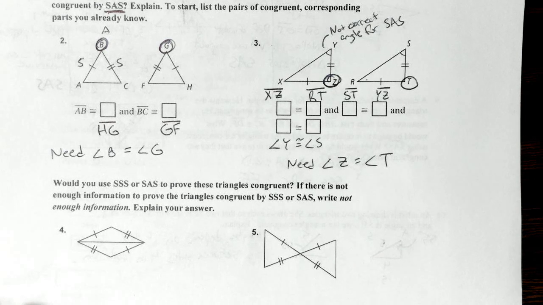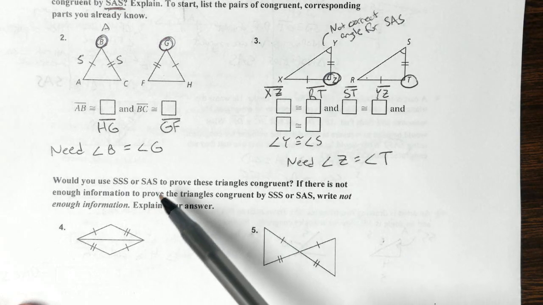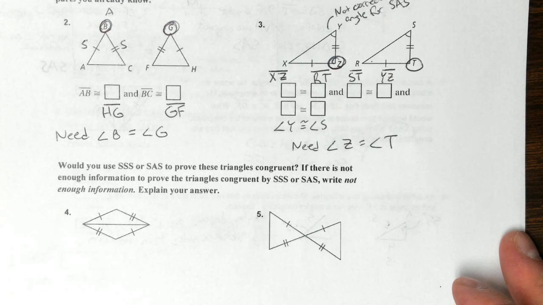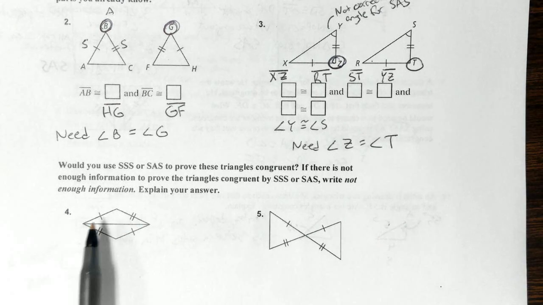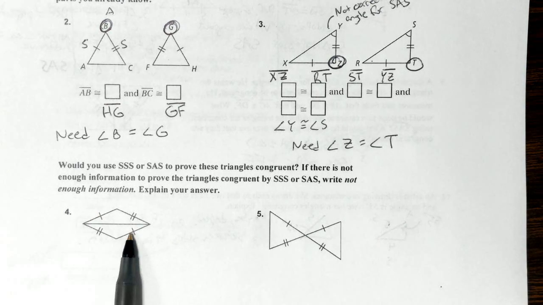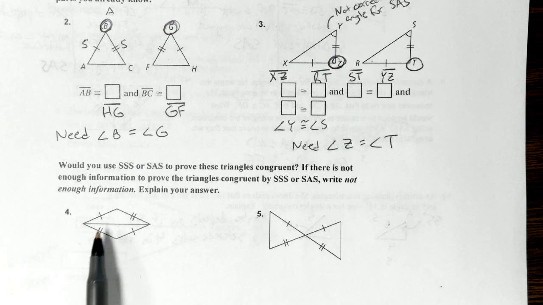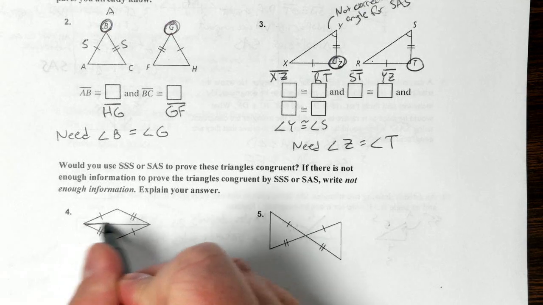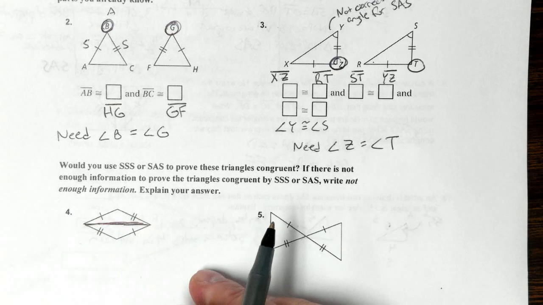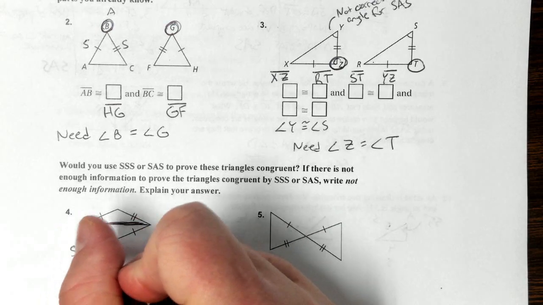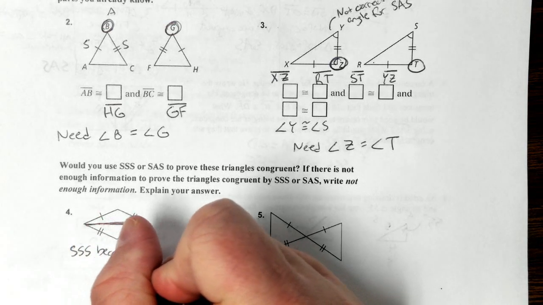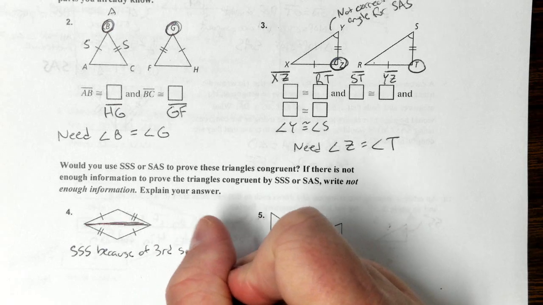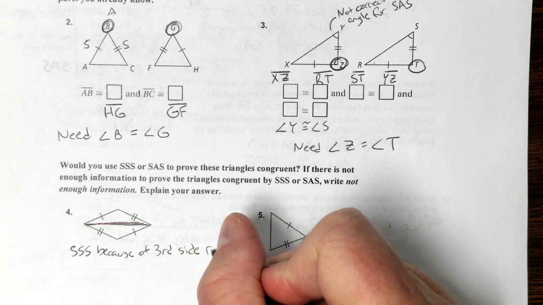Okay, the next one says, would you use SSS or SAS, or is it not enough information? And so here we'd have 1 mark for these and 2 marks for these. Then the third side is the reflexive side, so we do have enough information. It's going to be side, side, side because of the third side reflexive.